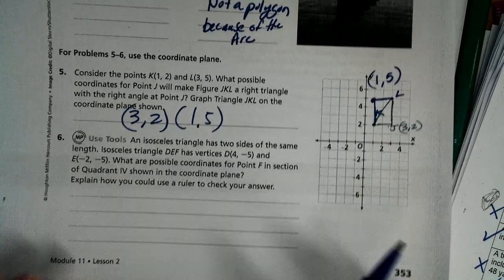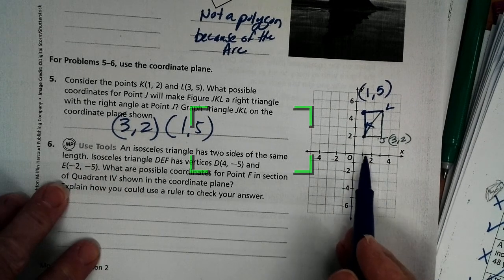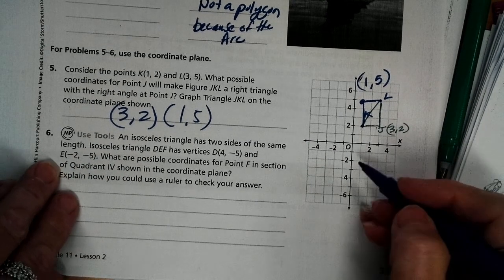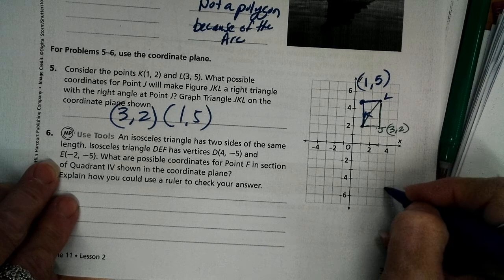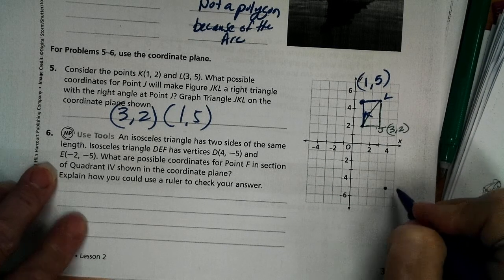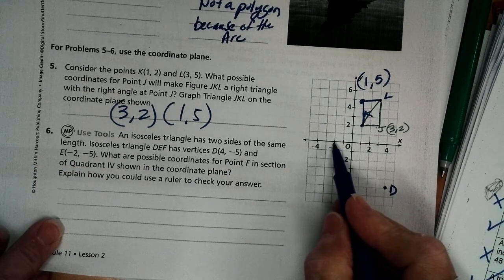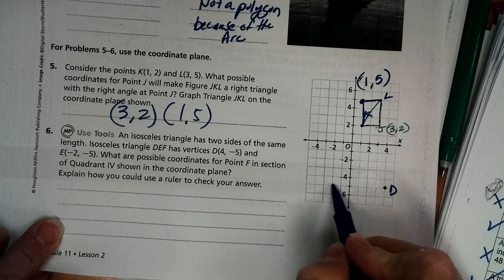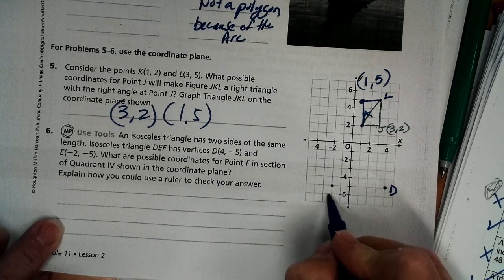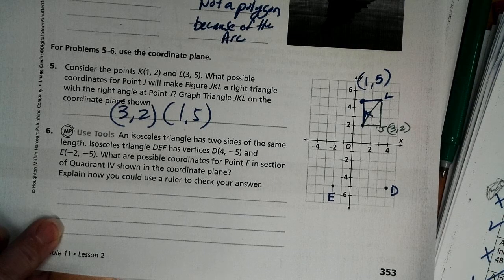All right, so it should be down here, right? So positive 4, negative 5, yeah. So we can use this coordinate. So 4, 5, so that is D. And then E is negative 2, negative 5, so that is here. So that is E. So it says, okay, so what are the coordinates for point F?